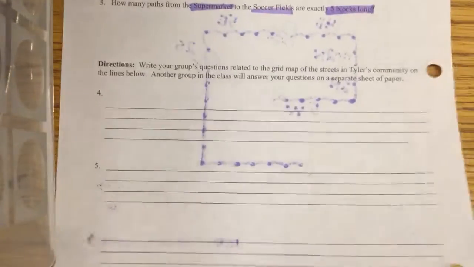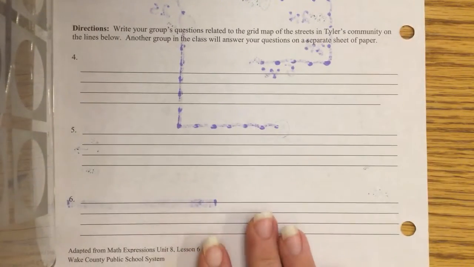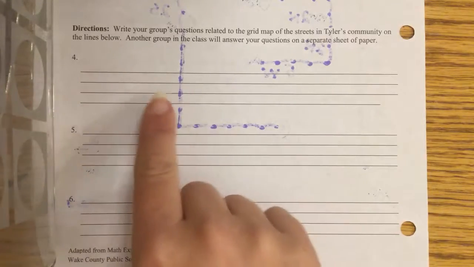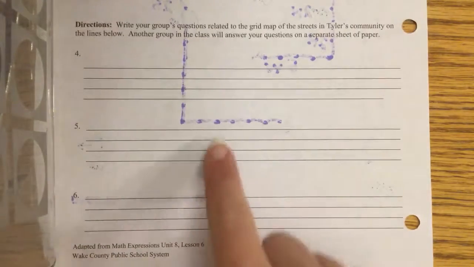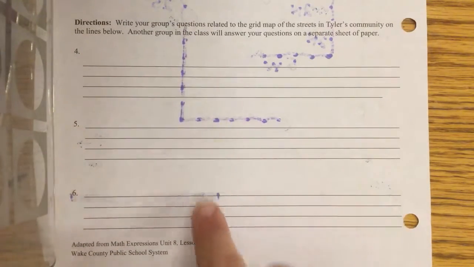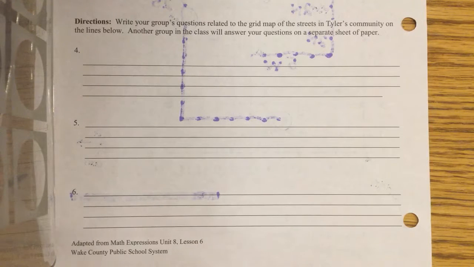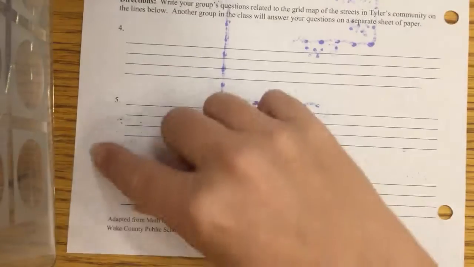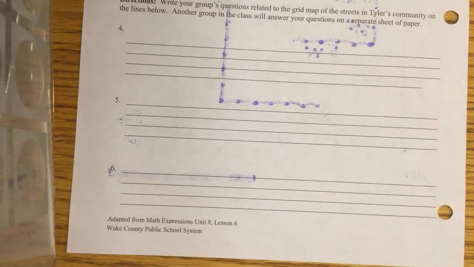So your job is to come up with a question. You and your partner can have the same question on your paper. Your job is to come up with 3 questions if you have time. Mr. Mathis will tell you how many based on the time you have left. Come up with your own questions that are about Tyler's community. And then if you have time, you are going to switch papers with somebody else. They're going to write their name on the side on who solved it.